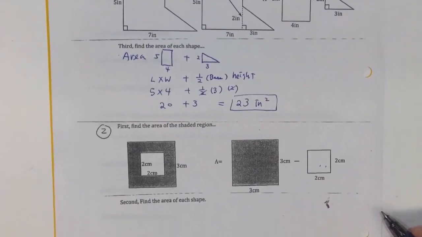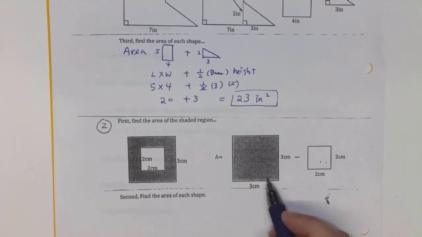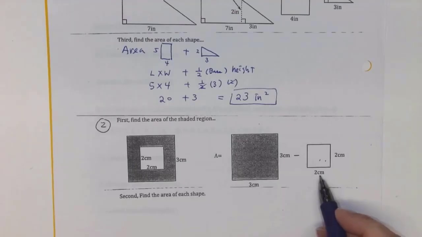And the second one, they want you to find the shaded area. So the shaded area, you're going to need to use the big one, subtract the little one, right?